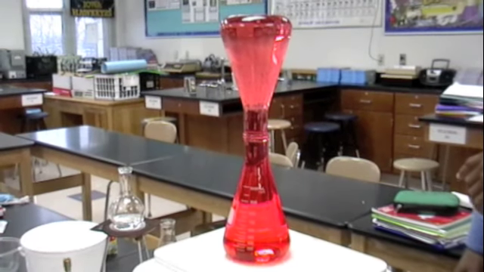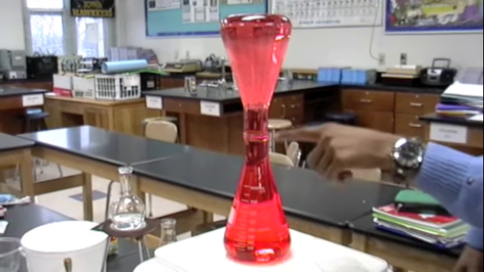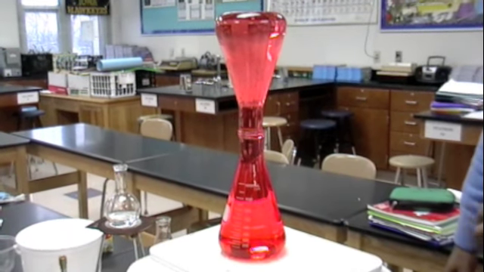If we leave this for another couple of minutes, we probably would notice that the convection would stop in the center and the flasks would be pretty uniform in color.